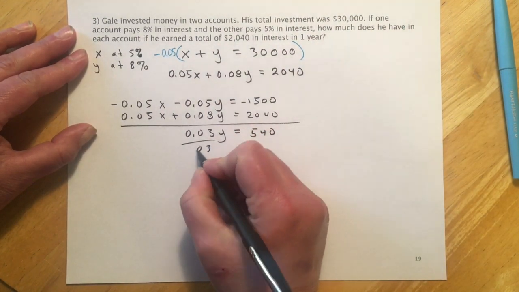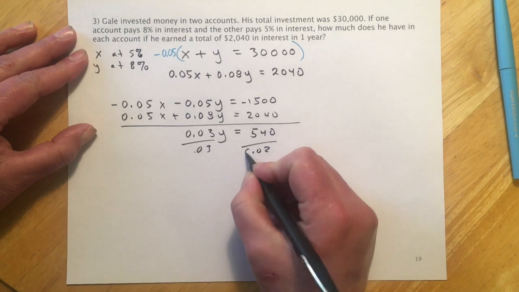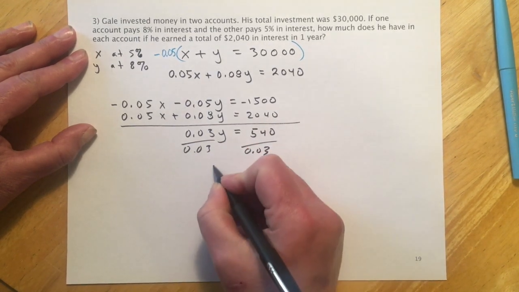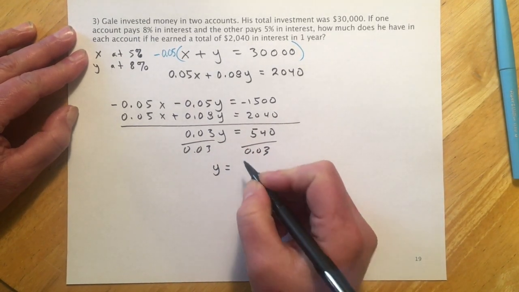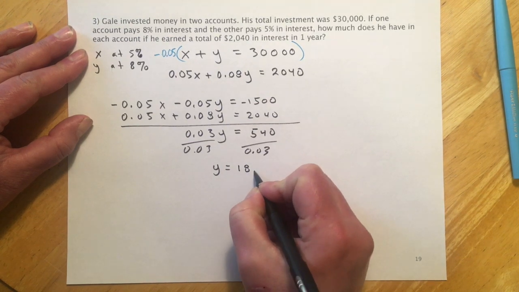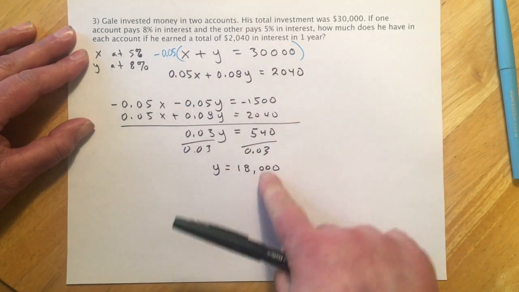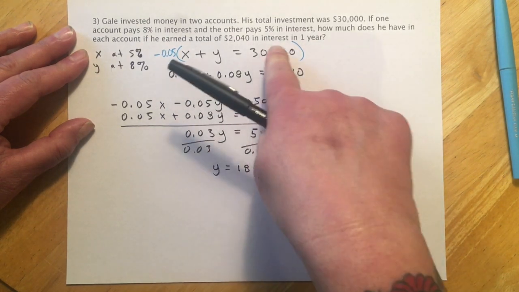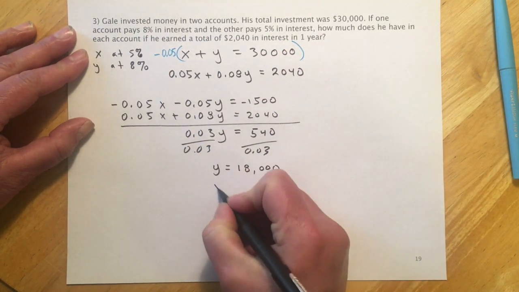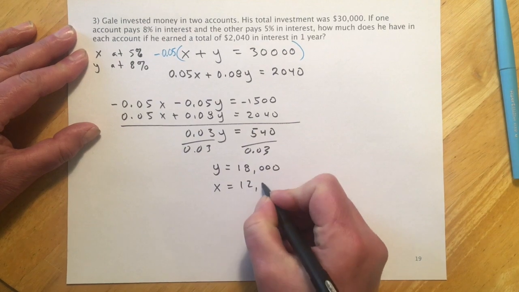So then I'm going to divide this over. And then y is, what does that come out to? 18,000. And then since he's got 30,000 in both accounts, if 18,000 is in y, 30,000 minus 18,000, x would be 12 grand.